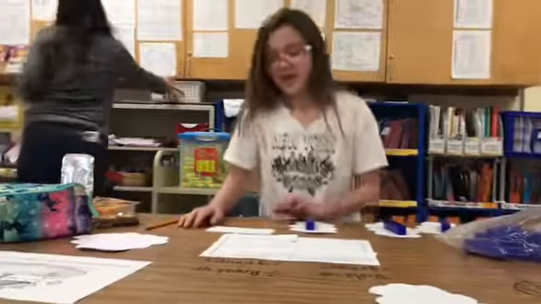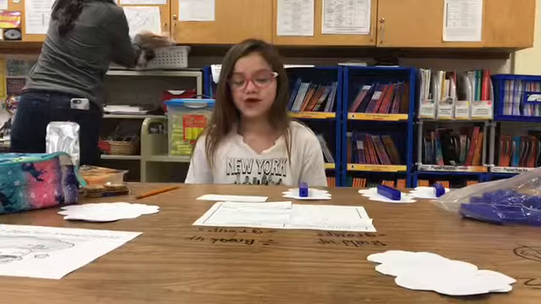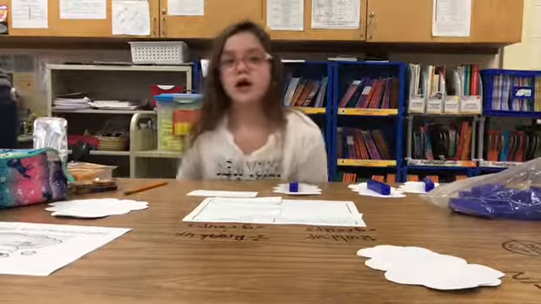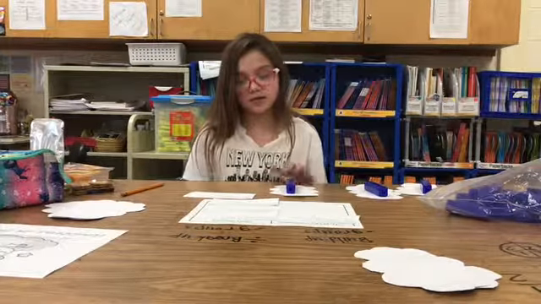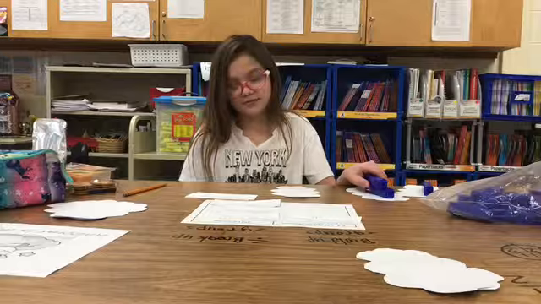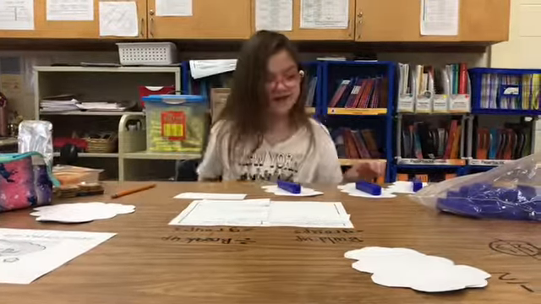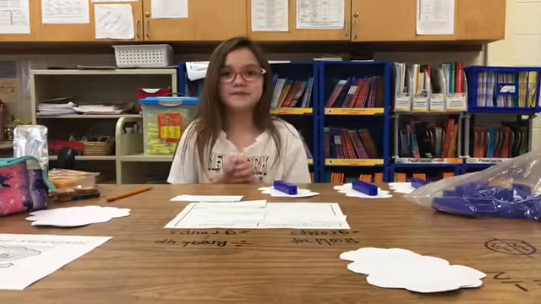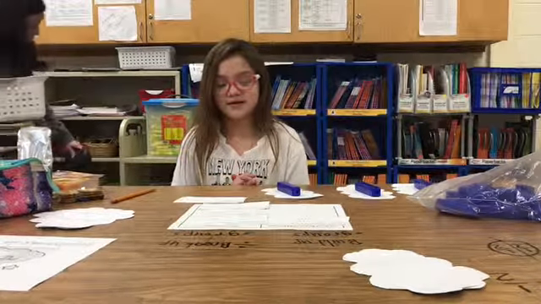Next problem. There were 5 unicorns on a cloud. There were 3 clouds. How many unicorns were on the clouds? So we might have to change up these. Well, wait, no. Oh, wait. You can use the same model. Yeah, you can use the same model, and you can just basically keep it like that. Okay. So what would the answer be? 15.